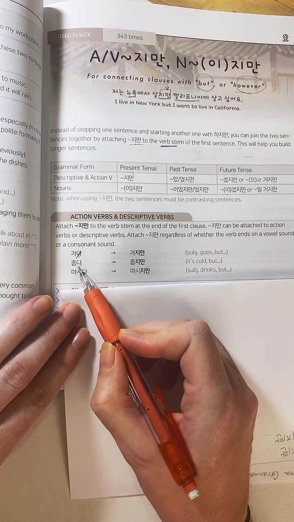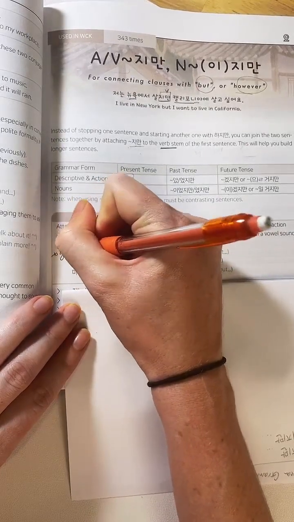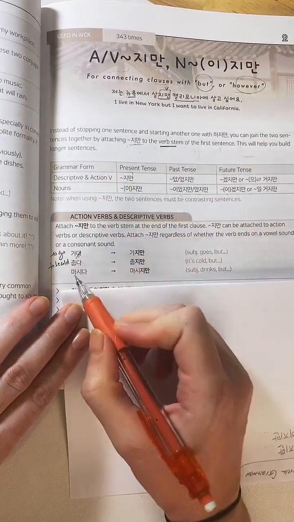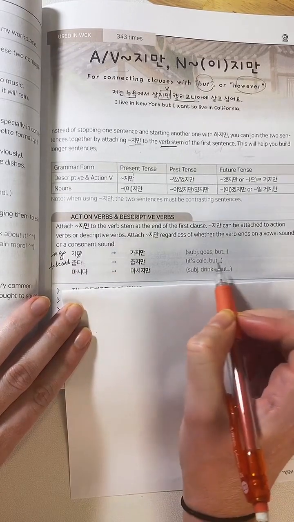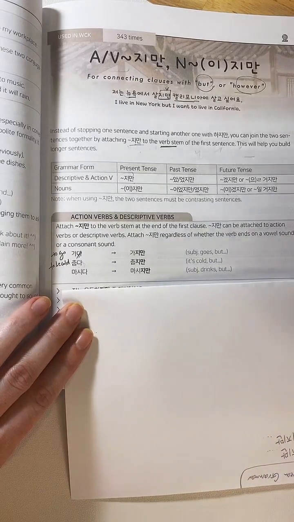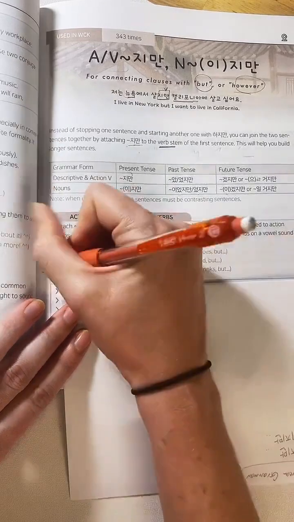It means to be cold. So this is to go, and to be cold. Again, we just add 지만, right? 춥지만, it's cold, but something. 춥지만 맑아요. It's cold, but it's sunny, for example.